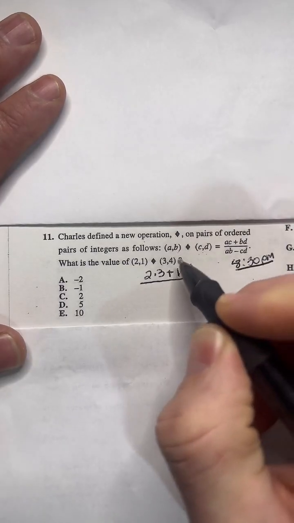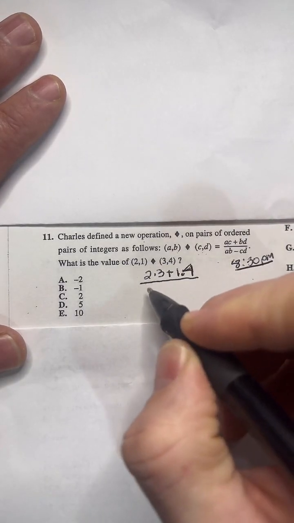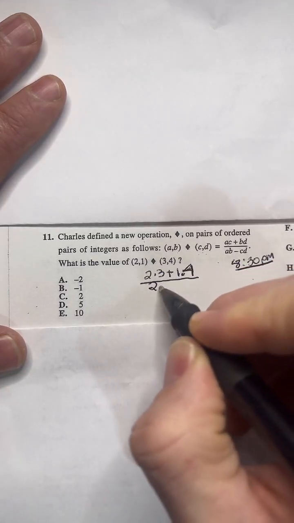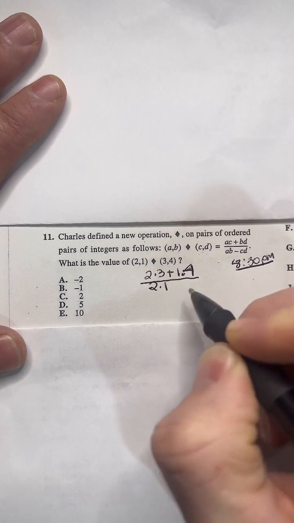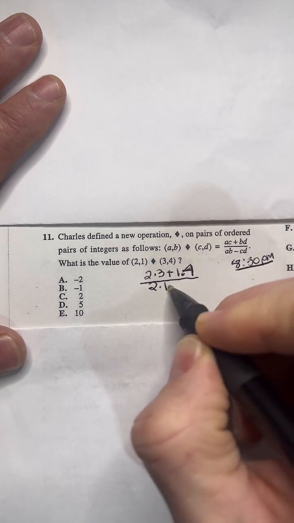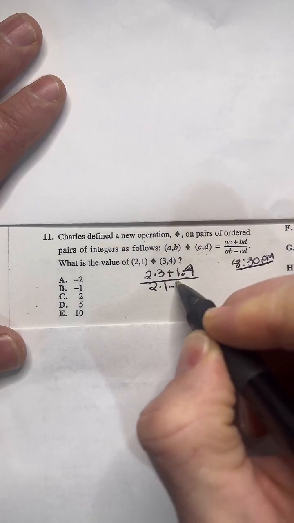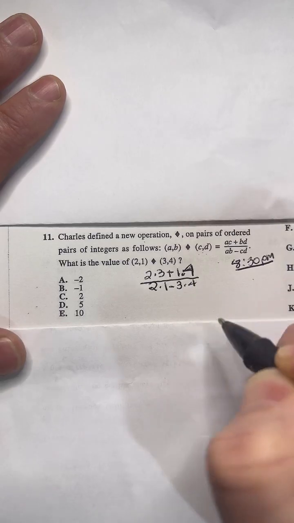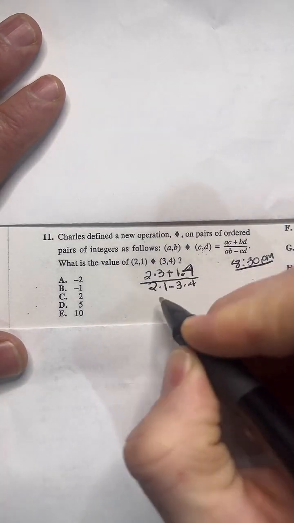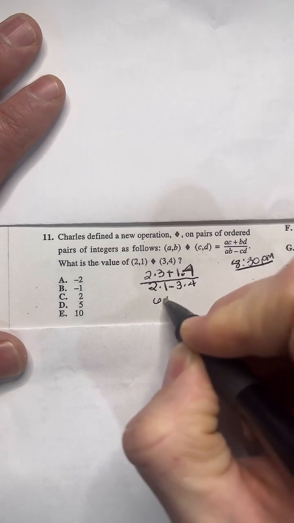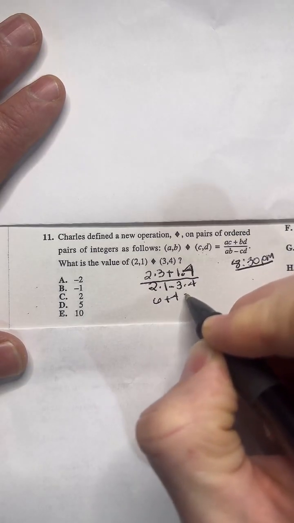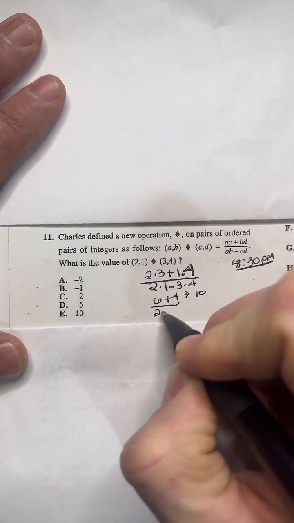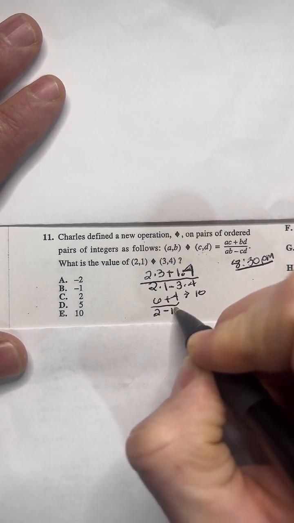At the bottom, I got A and B. So A is 2. B is 1. So 2 times 1 here. Minus C. My C value is 3 here. Times D. My D is 4. So I've got my top, I've got 6 plus 4 over 2 minus. Do you notice how we did order of operations?